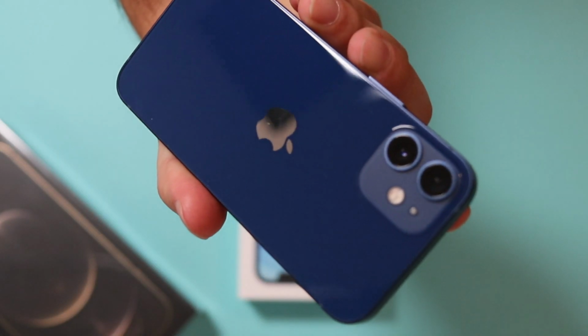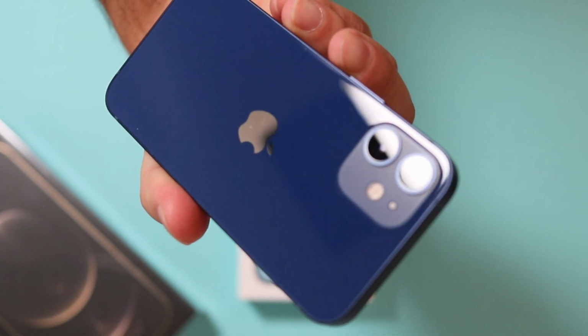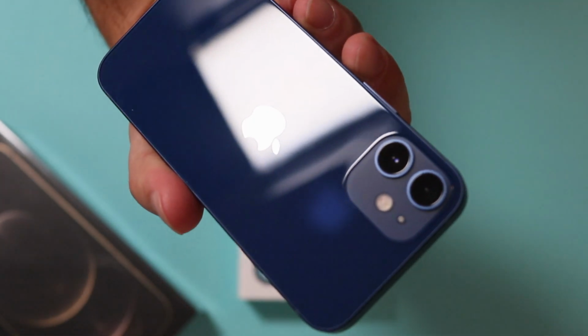Okay, let's move on to the design differences. At this point, you already know the 12 series has a flat edge design. So is it better or not? It really depends, right? But to me, when I spread my hand it's like 20 centimeters or 7 inches. With the size of my hand, it's really, really comfortable, especially since it feels really grippy and so secure. So I like it.